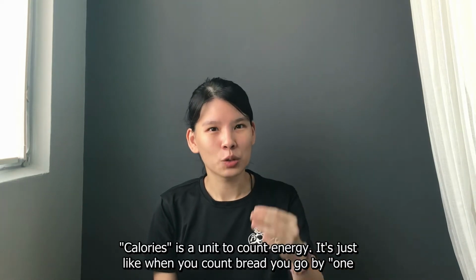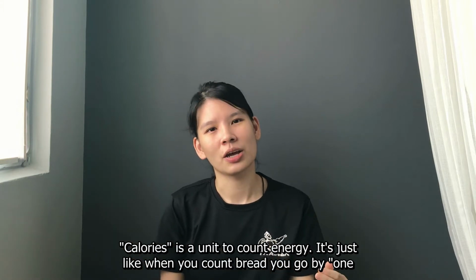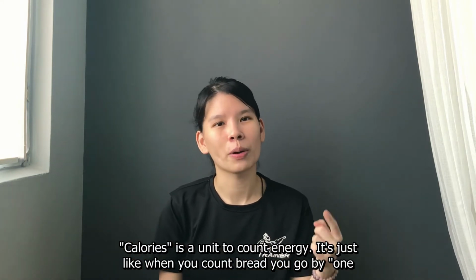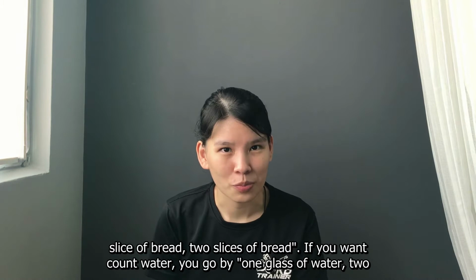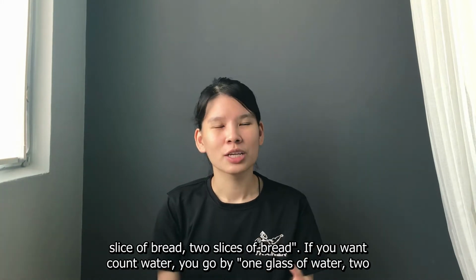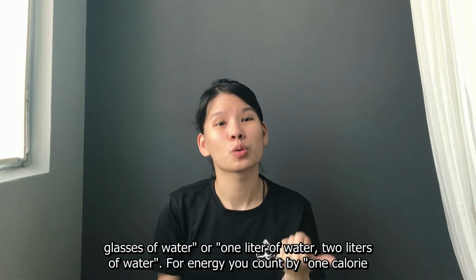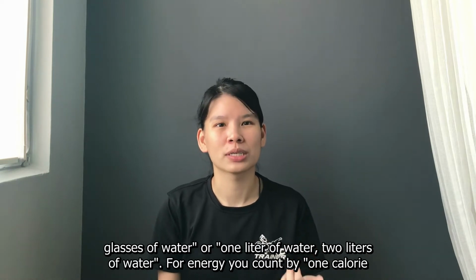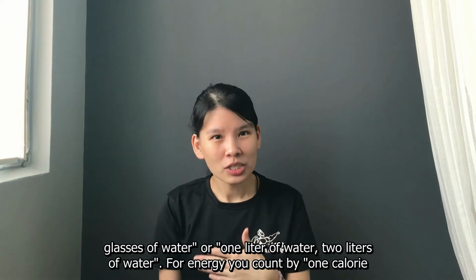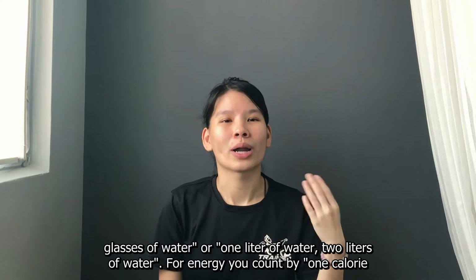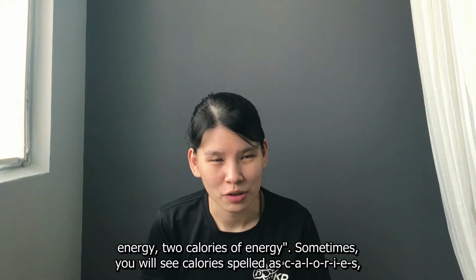So what is calories? Calories is a unit to count energy. It's just that if you want to count bread, you go by one slice of bread, 2 slices of bread. If you want to count water, you go by 1 glass of water, 2 glasses of water, or 1 liter of water, 2 liters of water. So energy, you count by 1 calorie of energy, 2 calories of energy.